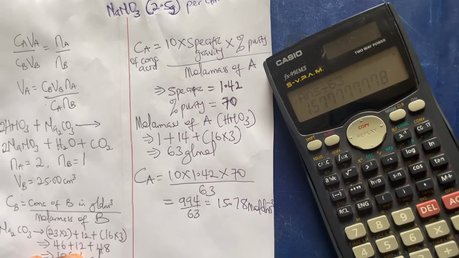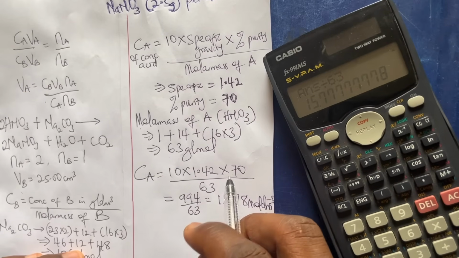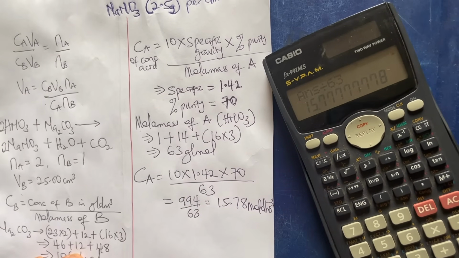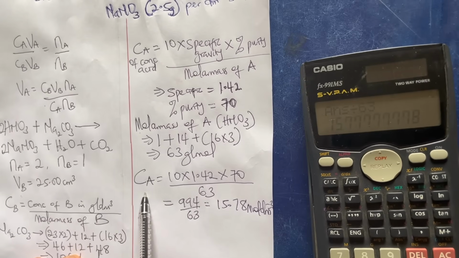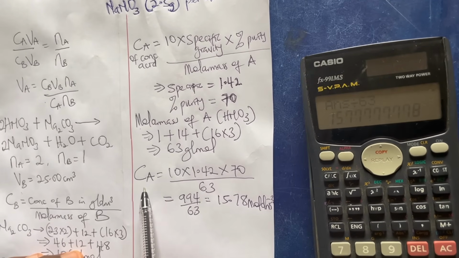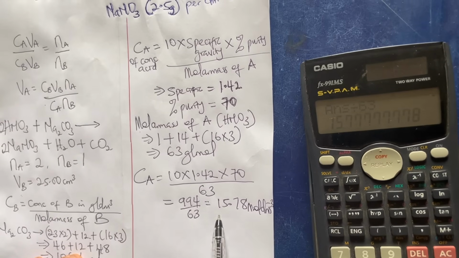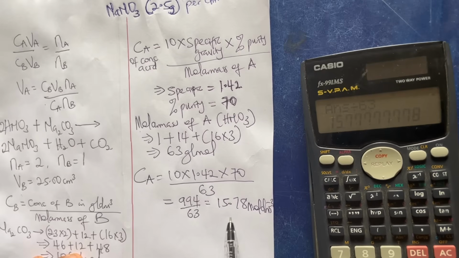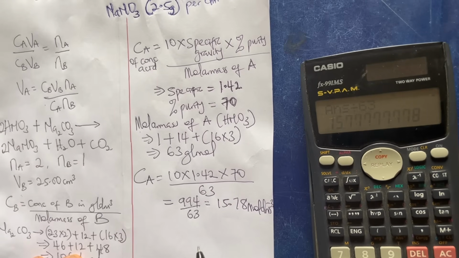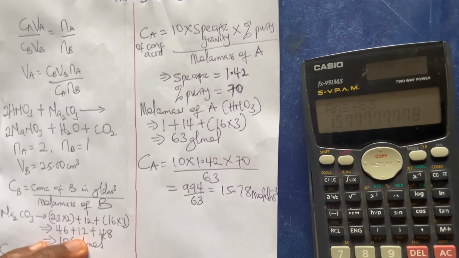Mole per dm cube of the concentrated acid. So now let us find the concentration of the acid in mole per dm cube of the diluted acid. This value is the concentration Ca of the concentrated acid. Now let us look for it in the diluted form. What is it going to be?